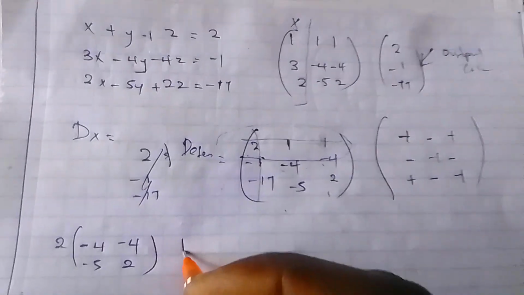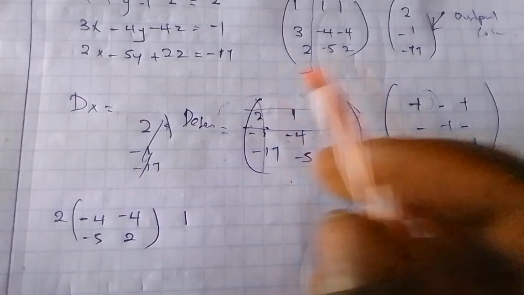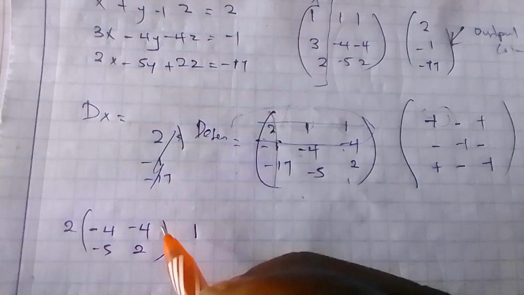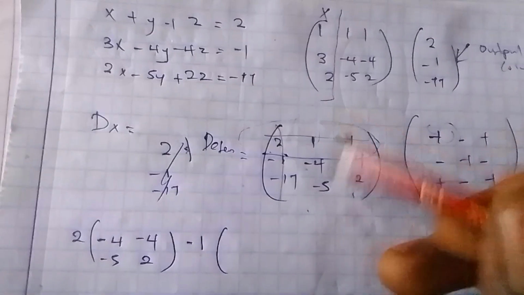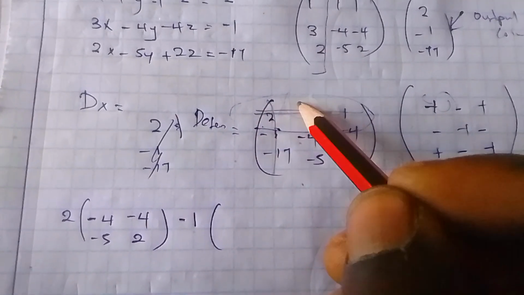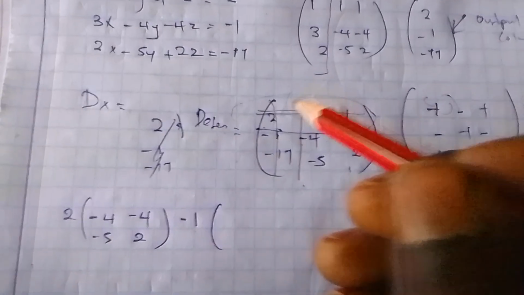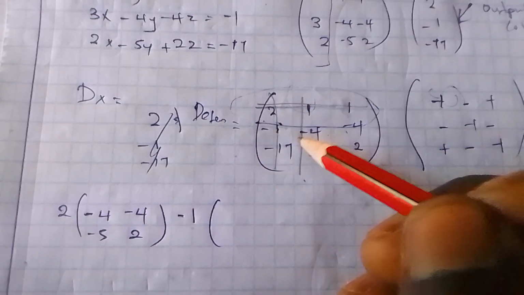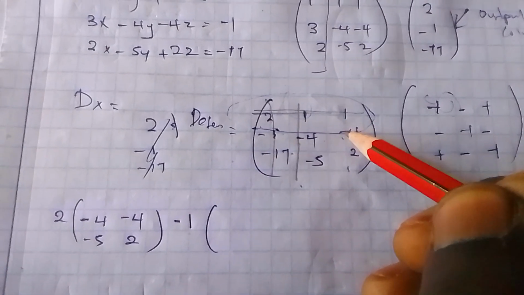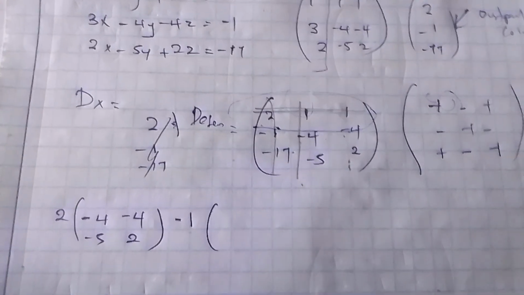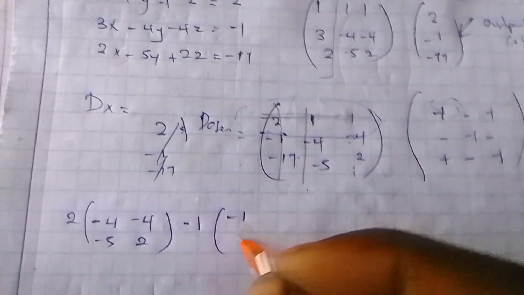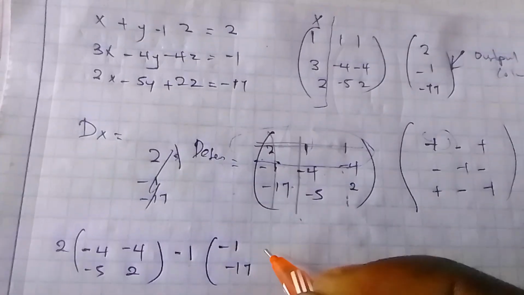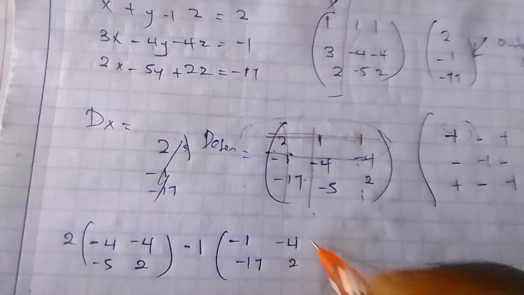Then 1 multiplied by the second sign, which is -1. Then when I block this row of 1 and this column, I remain with -1, -17, -4, 2.